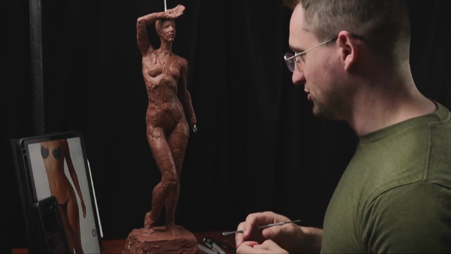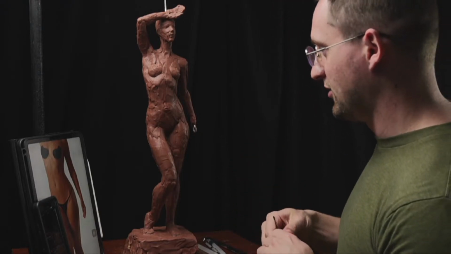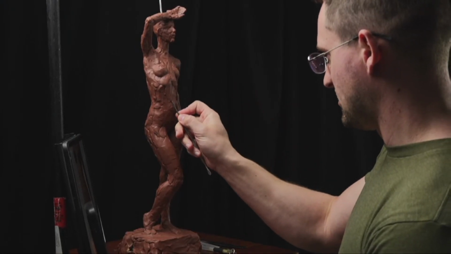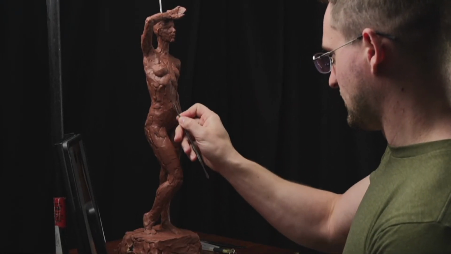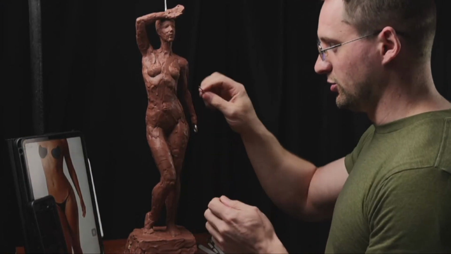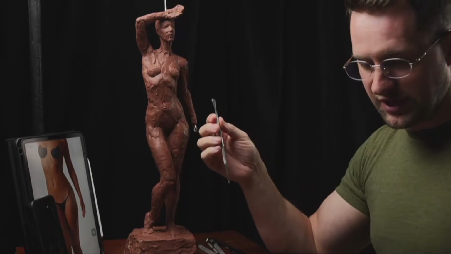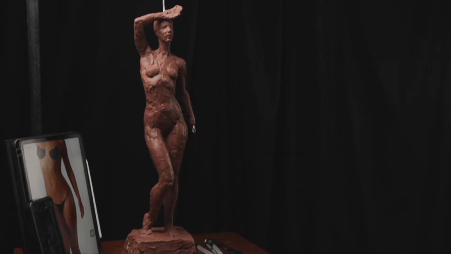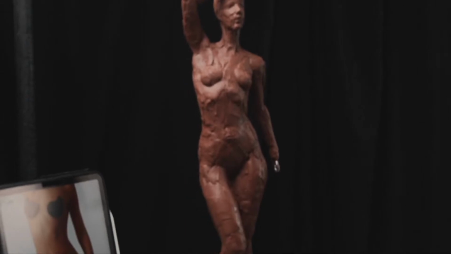And yeah, we'll just get right into it. Let me just move over the center line a little bit, and let's go ahead and start to establish the details. For this, I'm going to zoom in a little bit so you guys can see a little better, and we're going to be working on the torso area.